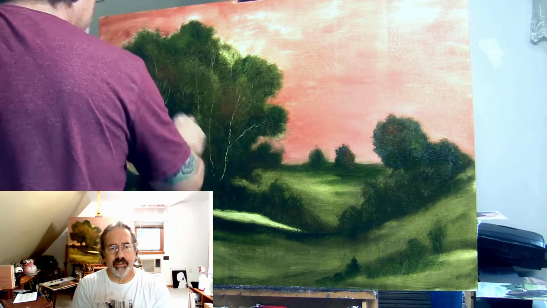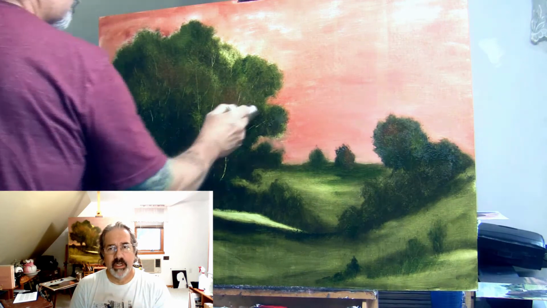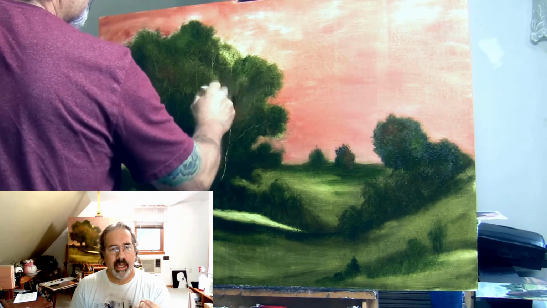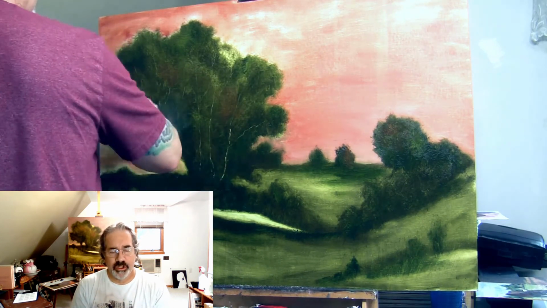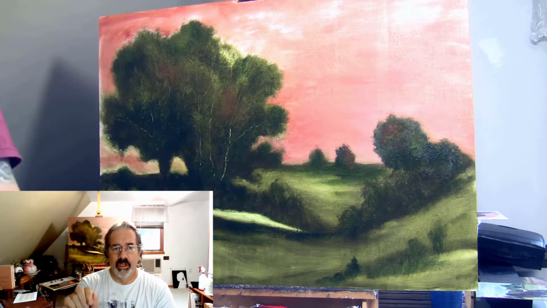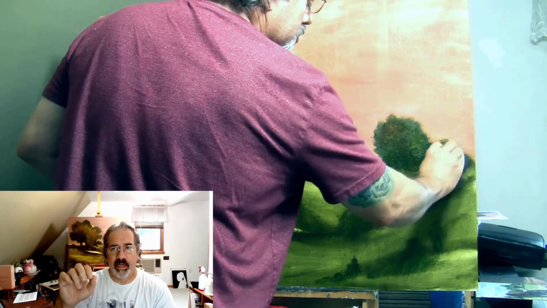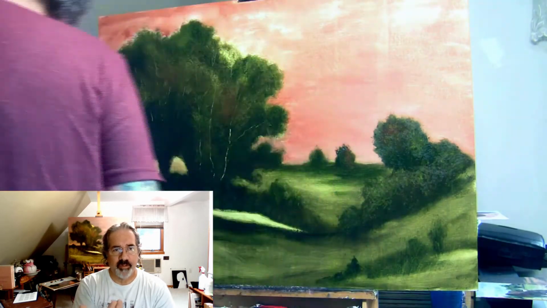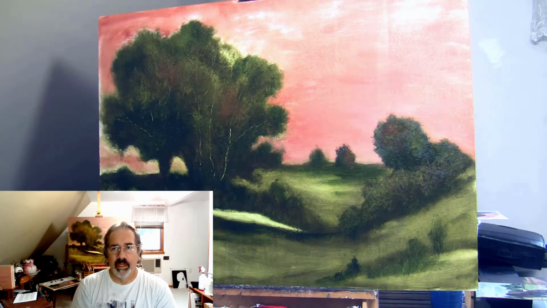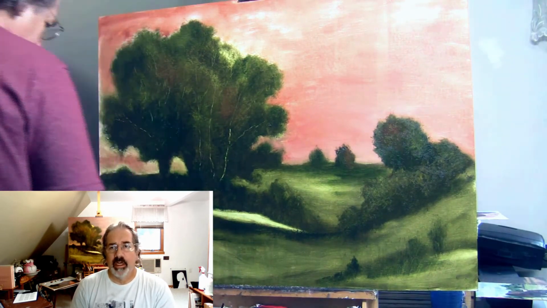Well, it's a brush handle, but instead of the bristles, it has a rubbery end like an eraser, but it's chiseled. It comes to a little bit of a point, and I can use that to scrape up along the wet paint and remove that paint and bring the white from the canvas below out, and that gives the effect of tree trunk and tree branches.